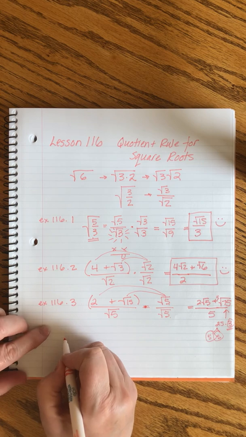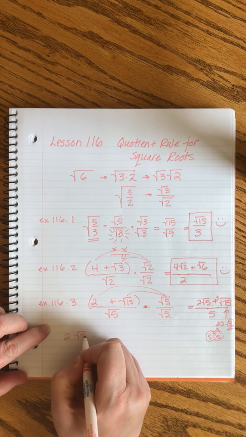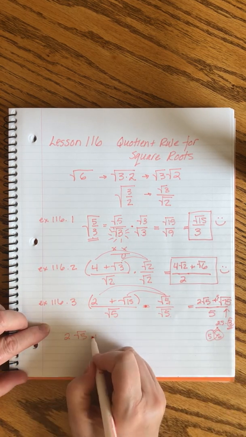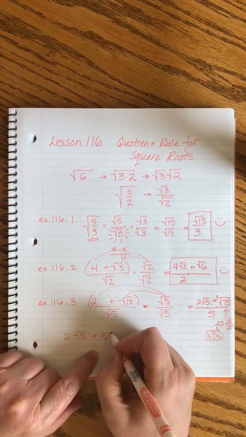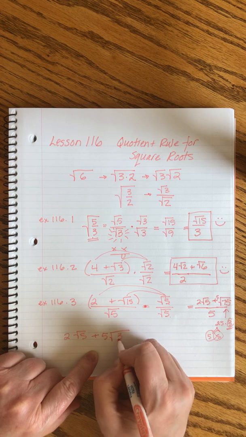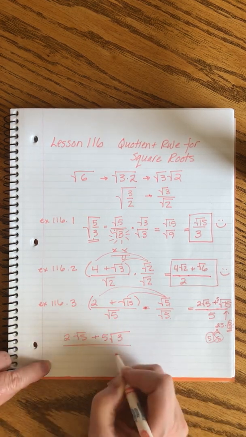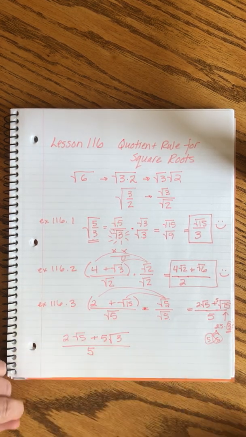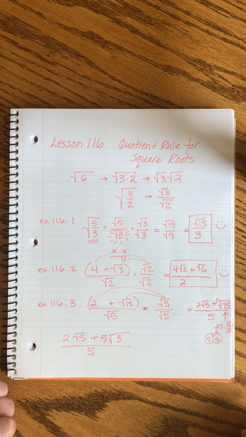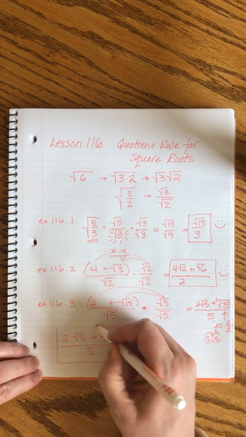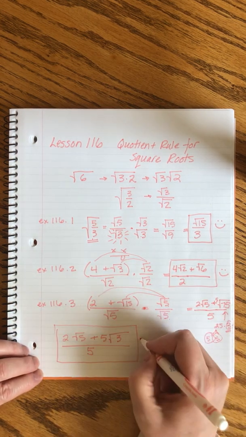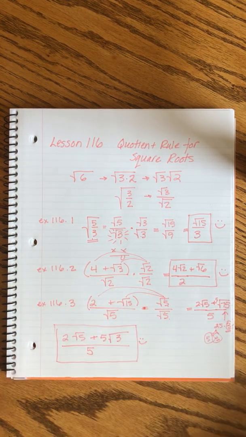So here's my final answer. 2 times the square root of 5, that's that, plus, okay, here we go. The pair of 5s comes out, and all that's left inside is the square root of 3, and then the whole thing is over a plain happy 5. That's the right answer. That involves one more step, because this time we had to simplify within the radical. And I don't think we've done that in a while, but I guess you guys maybe have been doing it in the homework, but that may feel a little rusty in your brain.